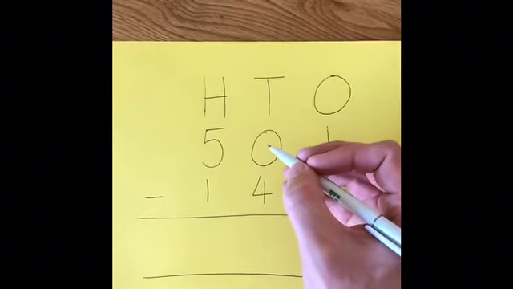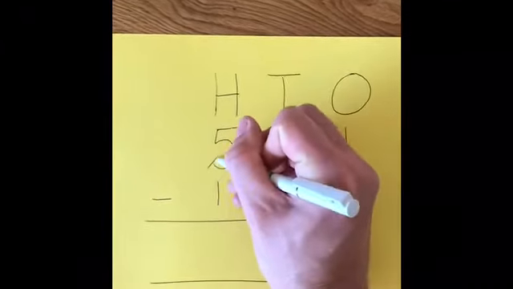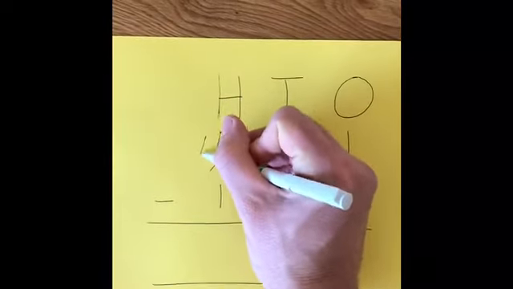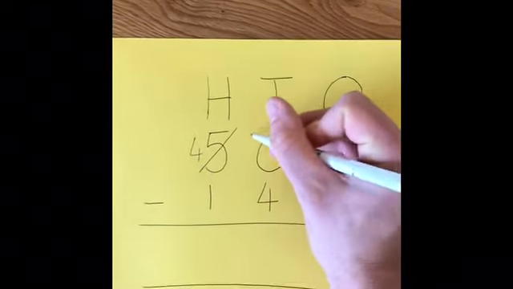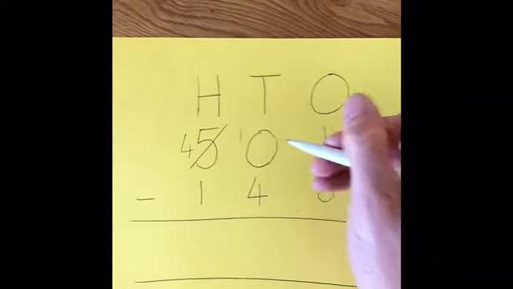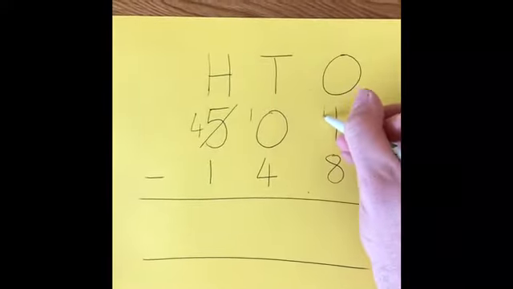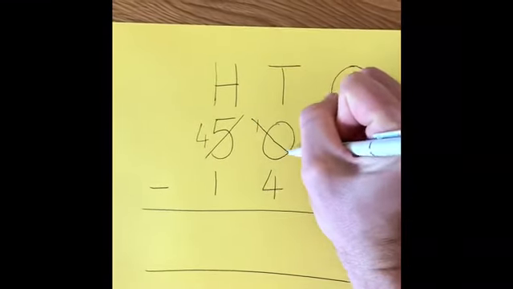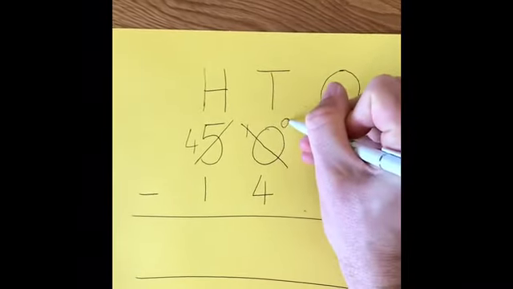So the 0 is going to borrow 1 from the 5. So we're going to regroup that. So that turns into a 4, and that 1 goes there. And now we've got 10. So the 1 can borrow from the 10. So we're going to put 1 on there, and the 10 now changes to become a 9.